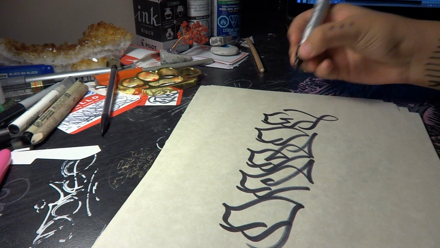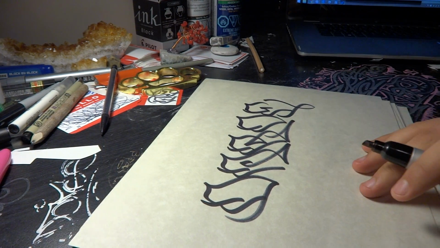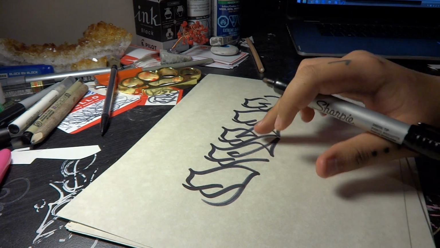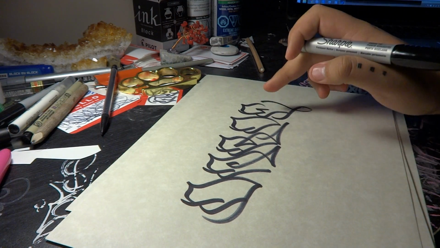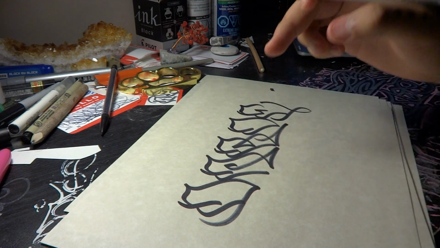Because it's kind of like a way to not necessarily cheat your way into consistency, but as you can see, all my letters have the same kind of formula going. Same brace, same brace, same brace, same brace, same brace. And the only thing that's changing up is how I do the right side.